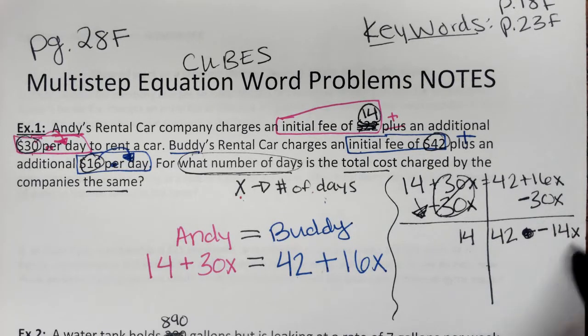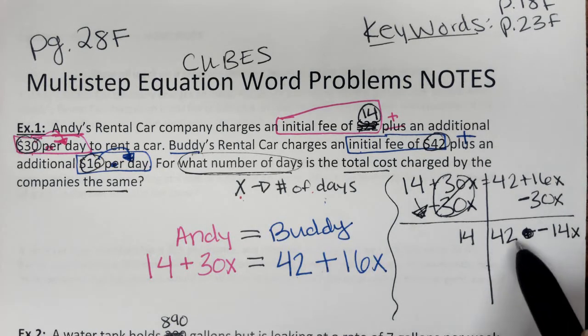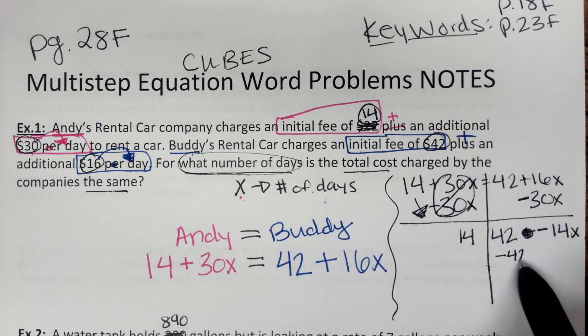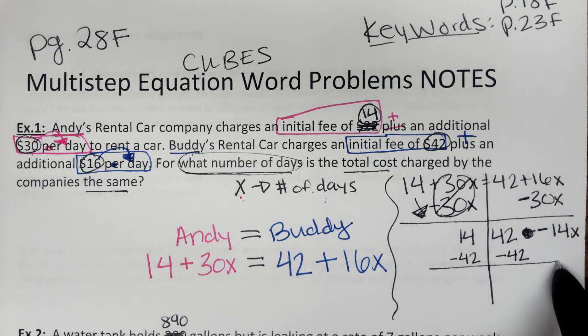This is the side with the variable. On the right side we have the variable, which means we need to get rid of the constant on that side. The constant on that side is 42. It's a positive 42. To undo a positive 42, we minus 42. It's an equation, so you do that to both sides.